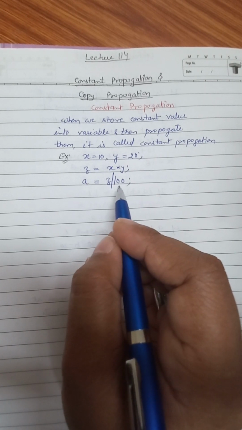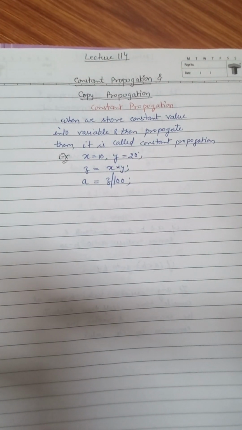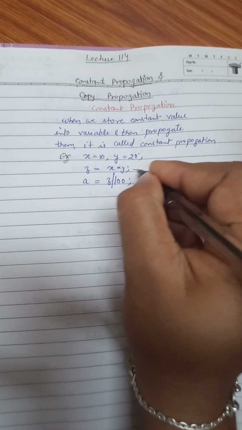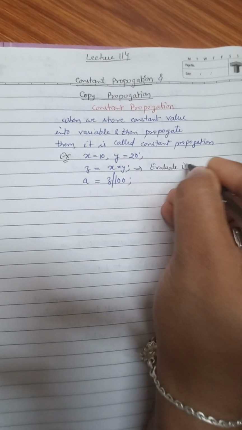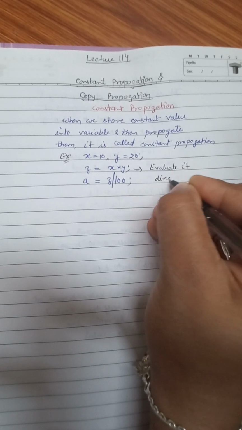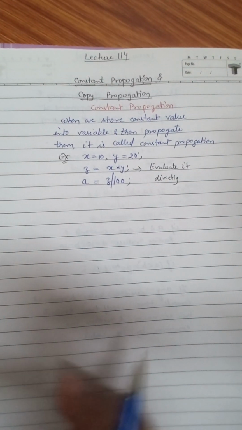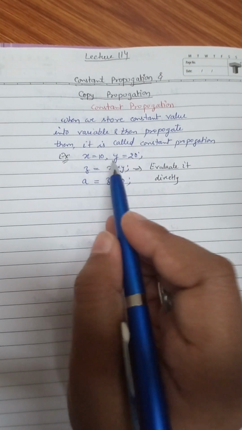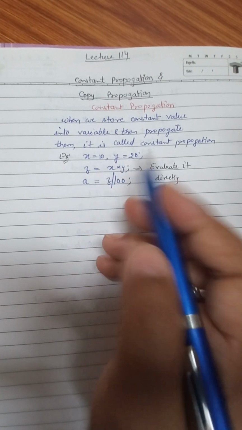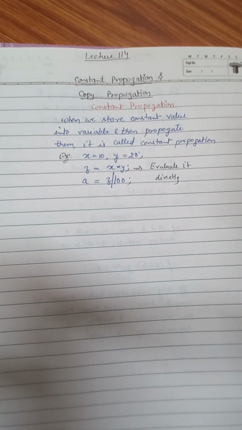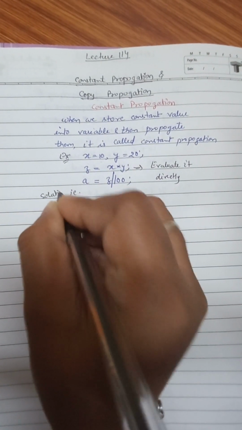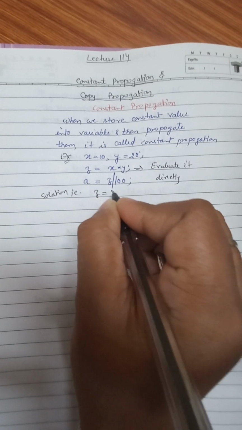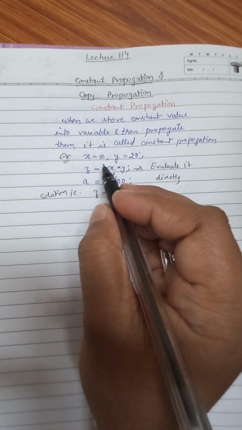This is also predefined. So instead of that, the solution is to evaluate it directly. Instead of putting the value, we can evaluate it directly. How? Instead of 10 into 20, we can write the solution of this: z is equal to 200 directly, because we know x value is 10, y value is 20.